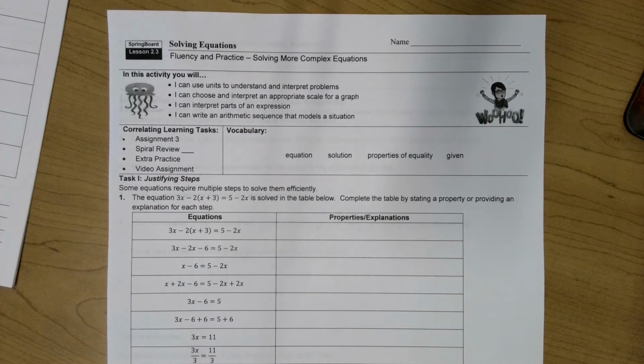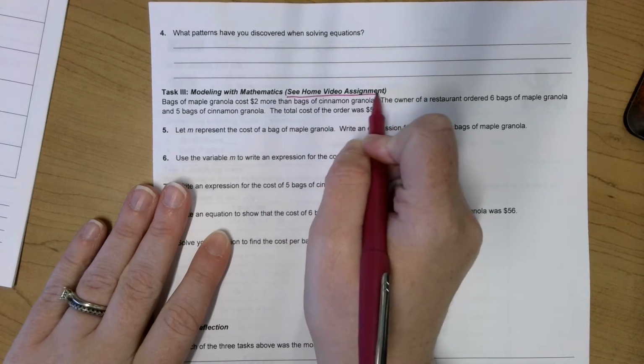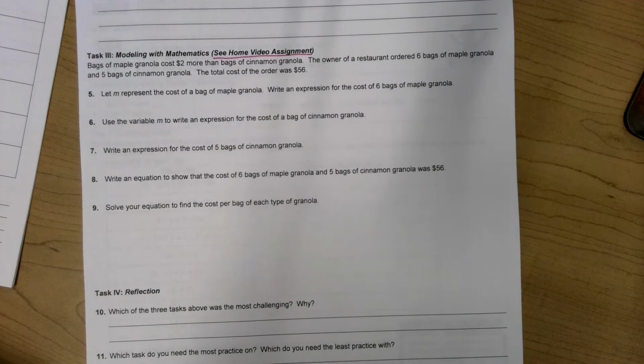We're going to go to task 3, and this is a modeling task. And it should say see home video assignment. So this is a modeling task. This is kind of a real world scenario type problem. I would like for you to try some of it on your own, but this is just so I can help you kind of wrap your head around it. Okay, so let's go ahead and read the problem.